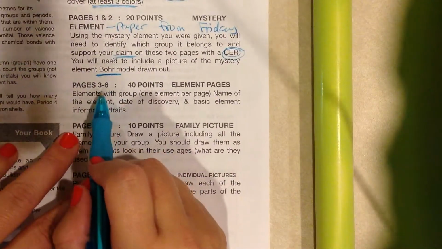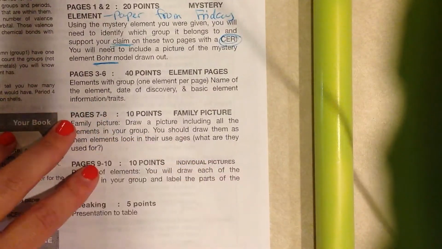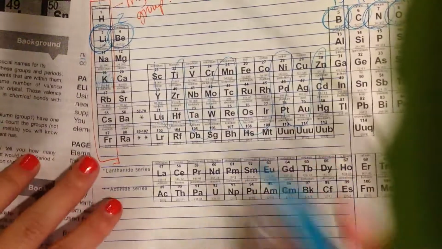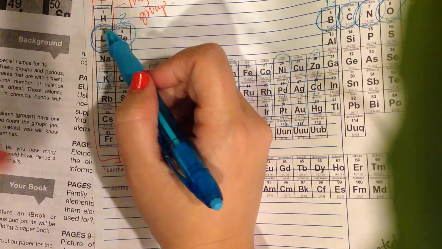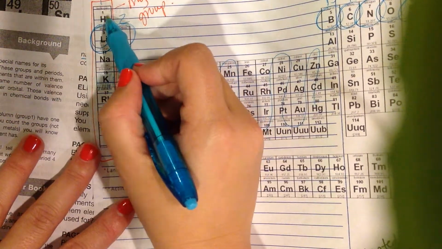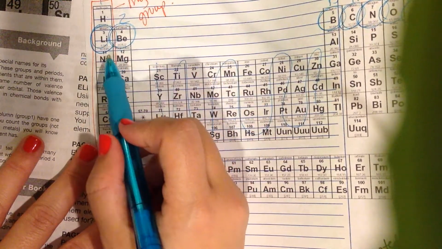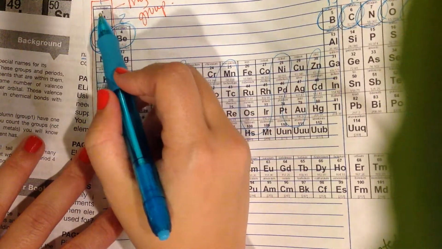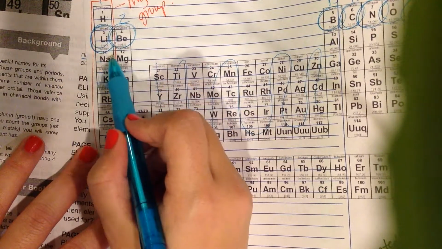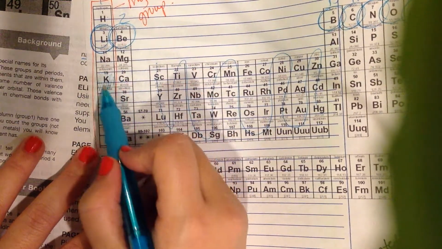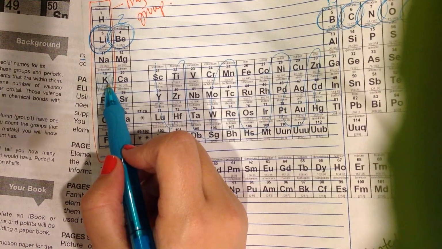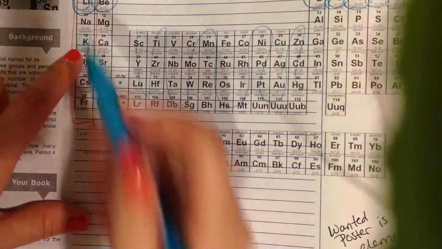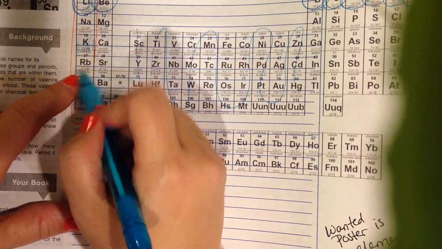So pages 3 through 6. It seems like a lot, but it's really not. For each element in your group, if I'm looking at the group that I'm doing, I'm in group 1 for my mock-up. I would have a page for hydrogen, a page for lithium, a page for sodium. If you have element A as your mystery element, that will be pages 1 and 2, so you don't have to include it again. So you keep going. Then you would do rubidium.